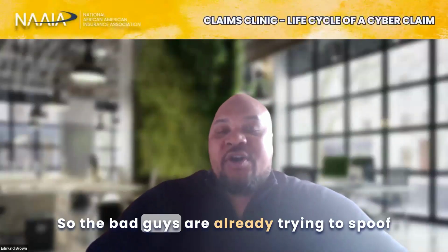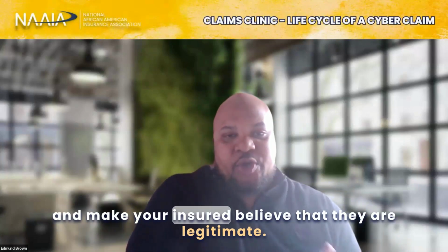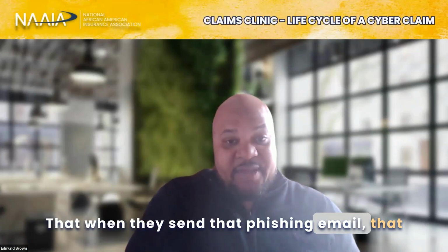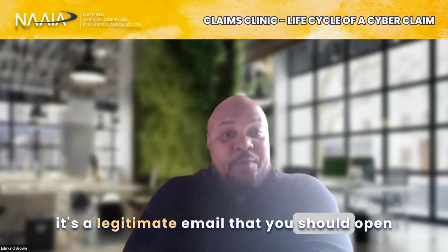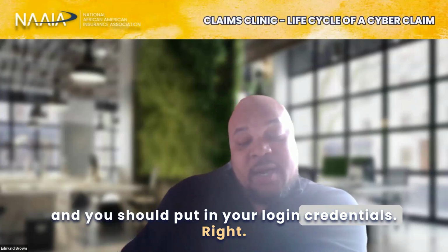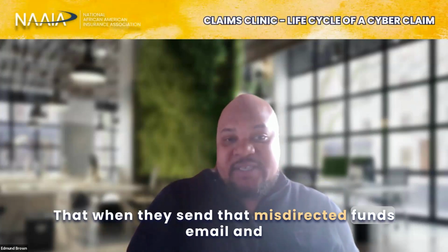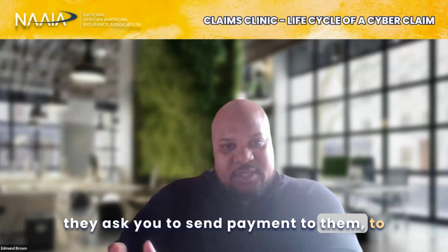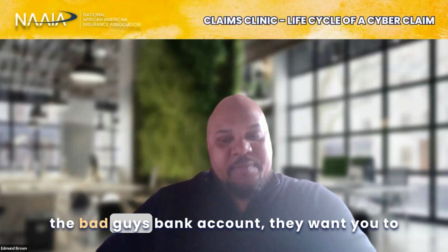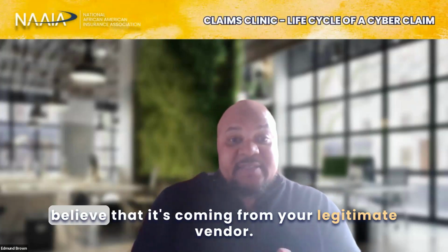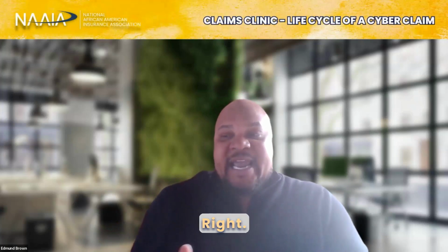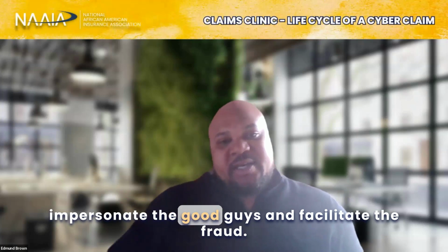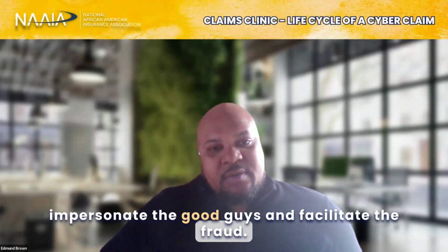Yeah. So the bad guys are already trying to spoof and make your insured believe that they are legitimate. That when they send that phishing email, it's a legitimate email that you should open and you should put in your login credentials. That when they send that misdirected funds email and ask you to send payment to the bad guy's bank account, they want you to believe it's coming from your legitimate vendor. And AI will only make that easier. It'll make it easier for the bad guys to impersonate the good guys and facilitate fraud.